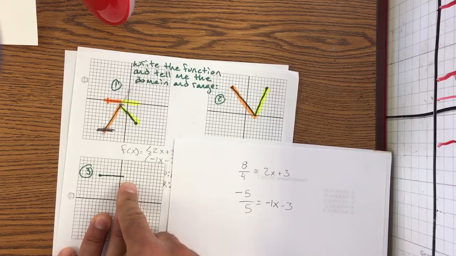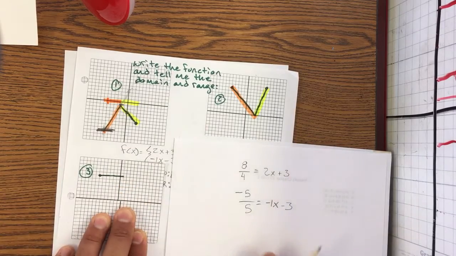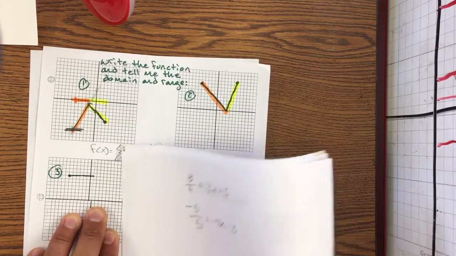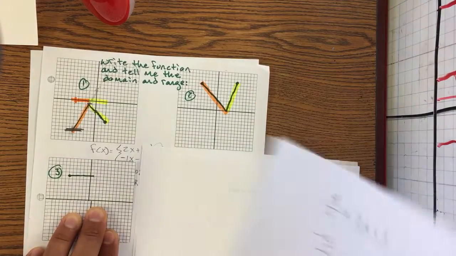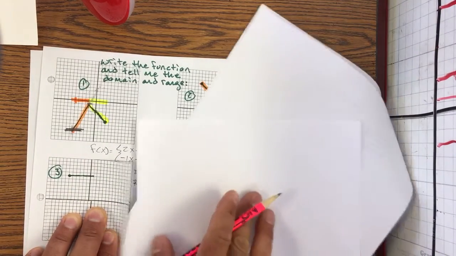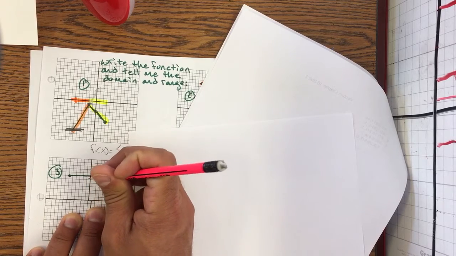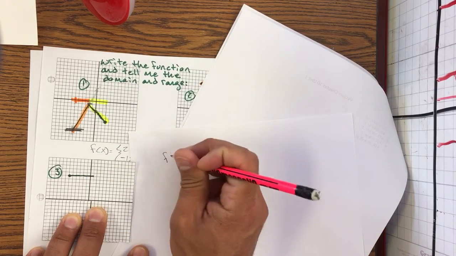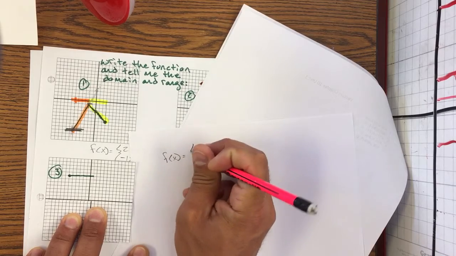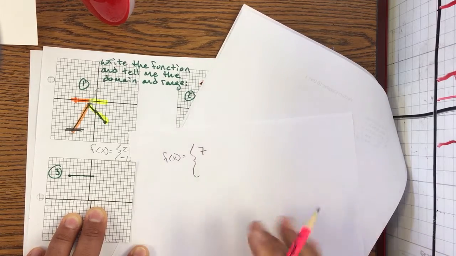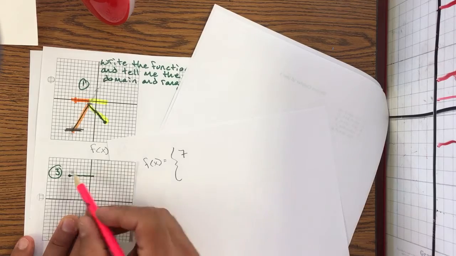Anytime it's a flat line, it's just going to equal the number. So that piece right there is just going to be f of x equals whatever the y is there. 1, 2, 3, 4, 5, 6, 7. So f of x equals 7. That's all it is. There's no x because there's no slope.